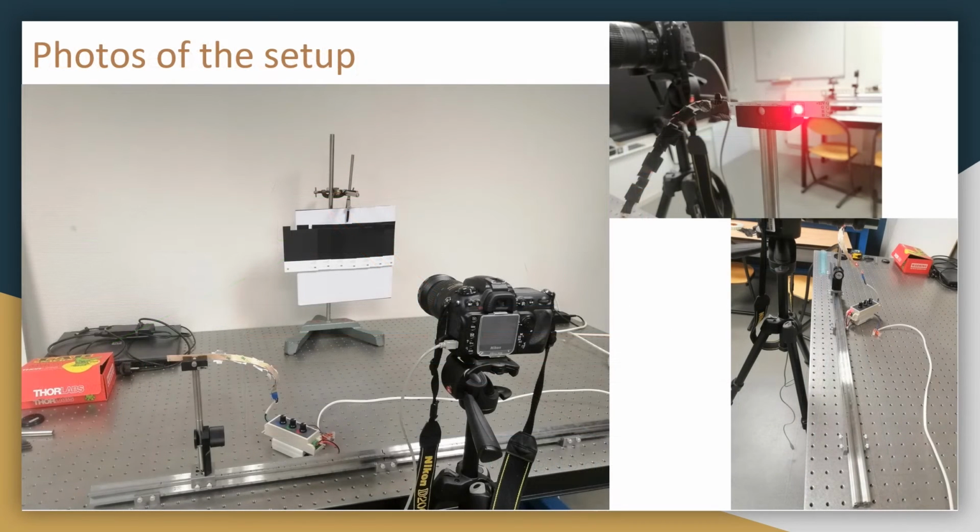Here are the photos of our setup. So we can see here all the gloss units for the gloss surfaces from the gloss scale, our camera, the LED which is red, and the rail, on which we have put a step of 1 centimeter.